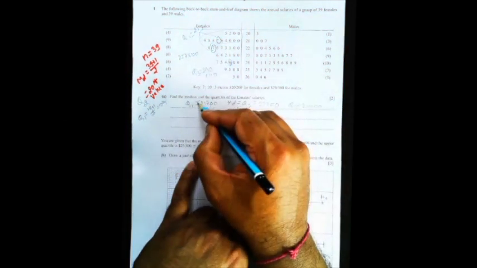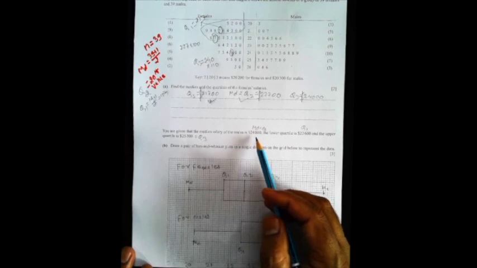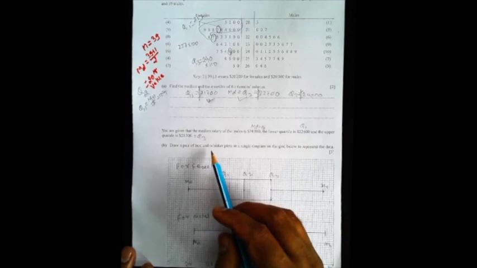So all are in dollars. These are in dollars. So we answered question A. Now you are given that the median salary of the males is 24,000. For the male information, you are also given the Q1 value and Q3 value. So we are lucky that we didn't need to do all that work here because it is already given. Then the further work we have to do is to draw a pair of box and whisker plots in a single diagram on the grid below to represent the data.